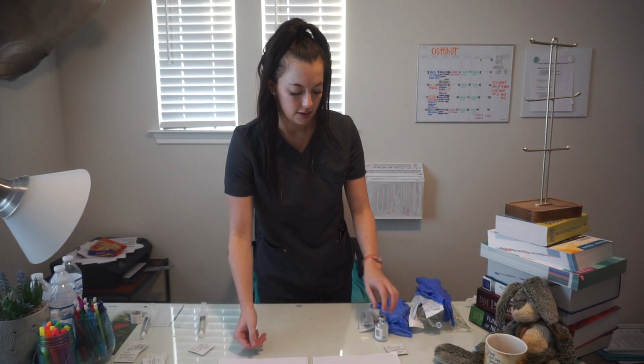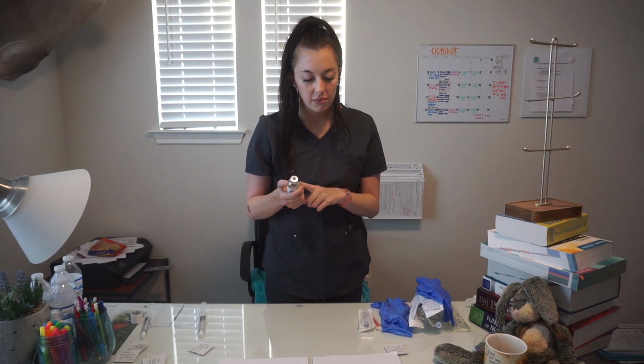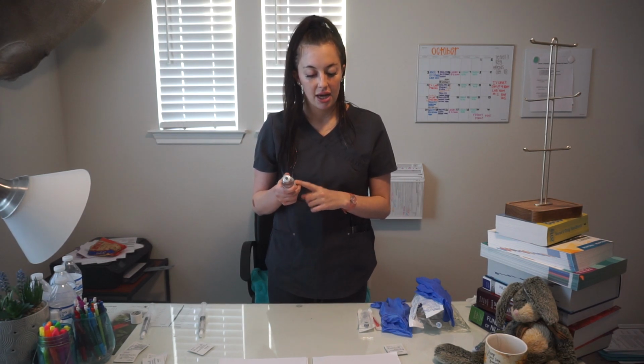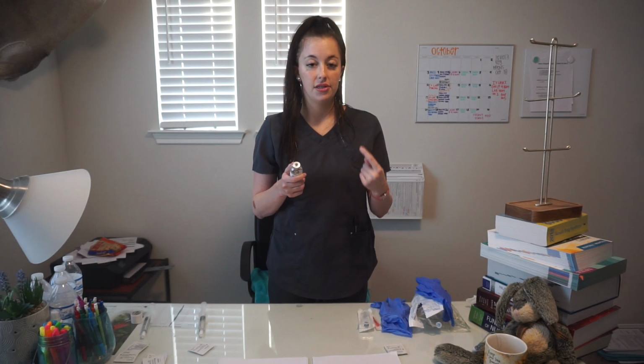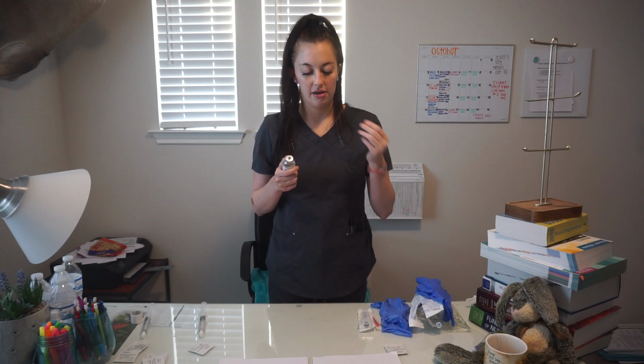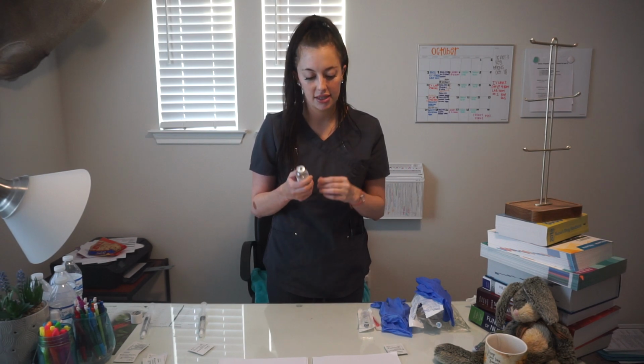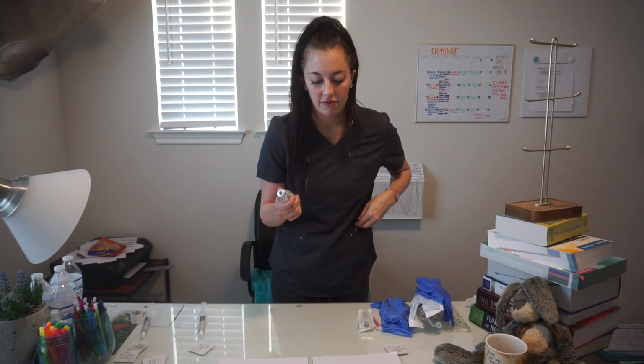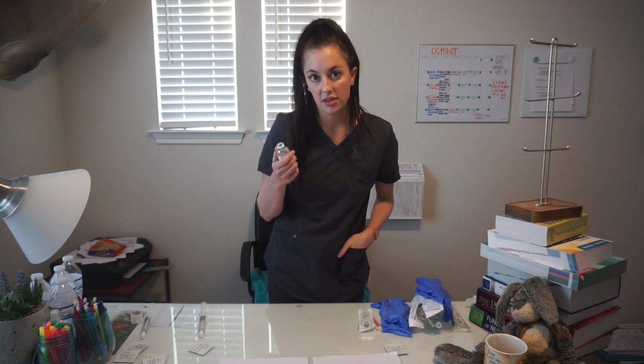Okay, so I have labetalol, 20 milligrams. I'm going to push 4 milliliters into his PICC line over 2 minutes. It's an alpha beta blocker. It controls blood pressure.